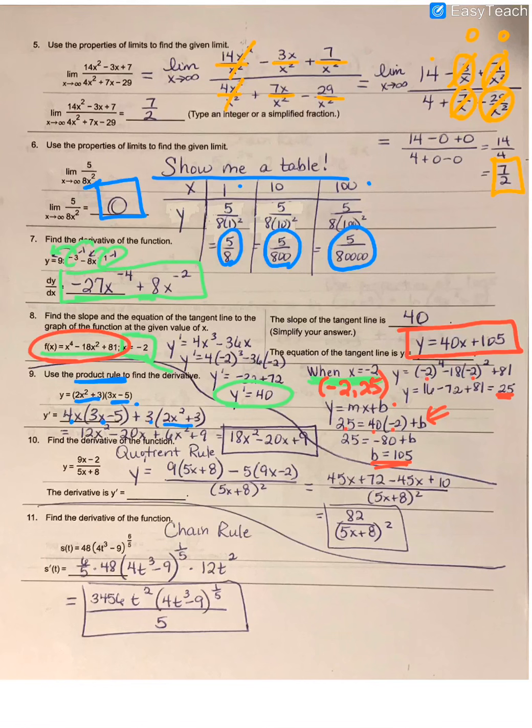And then go ahead and do your distributing and combining like terms. So notice when I distribute my 4x, I get a 12x squared minus 20x. And then when I distribute my 3, I get a 6x squared plus 9. So your x squared terms can be combined. 12x squared plus 6x squared is 18x squared. And then we have minus 20x plus 9. You're not solving anything here, so you're just going to stop. That is your derivative at that particular point.